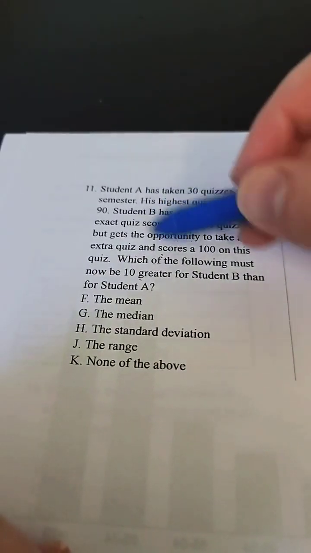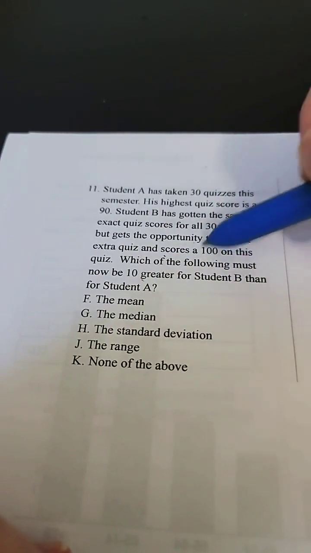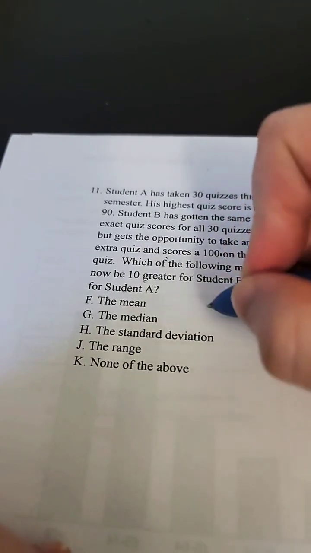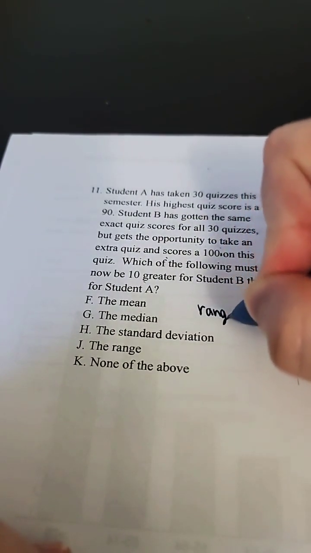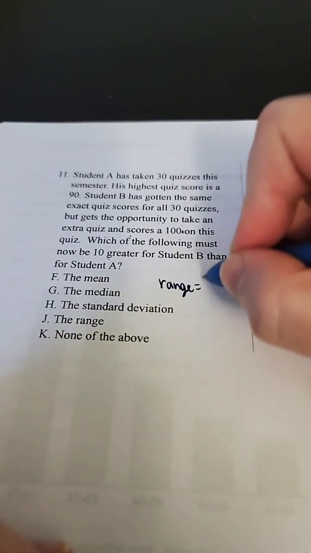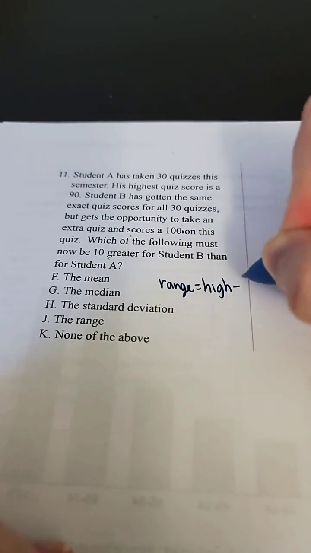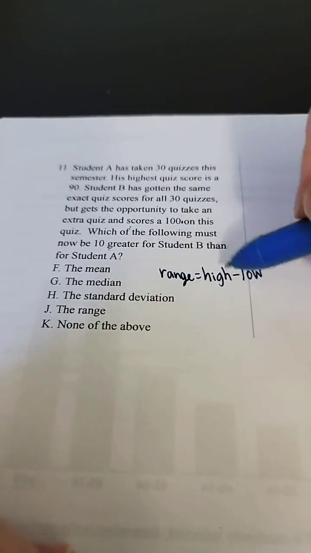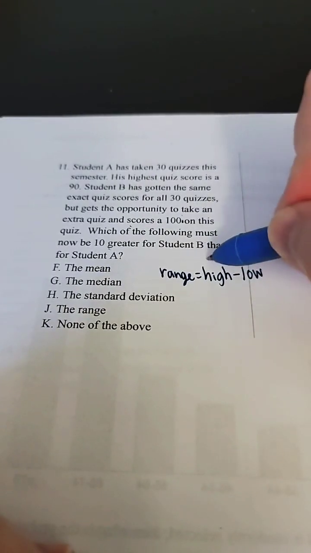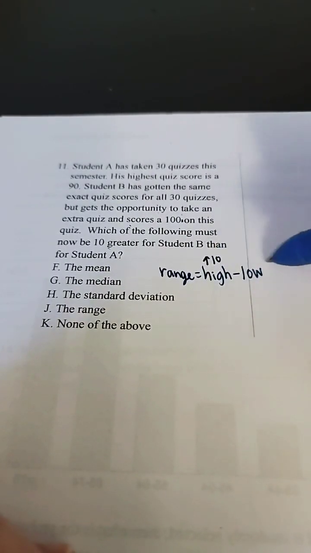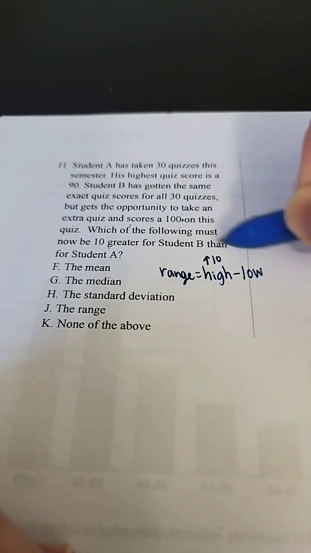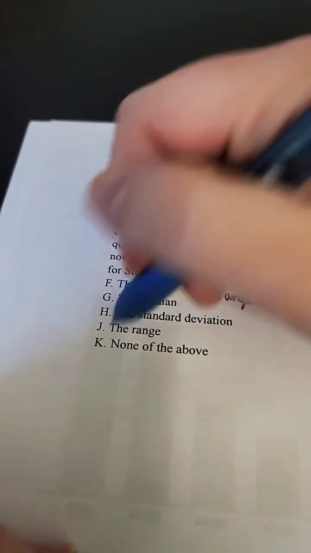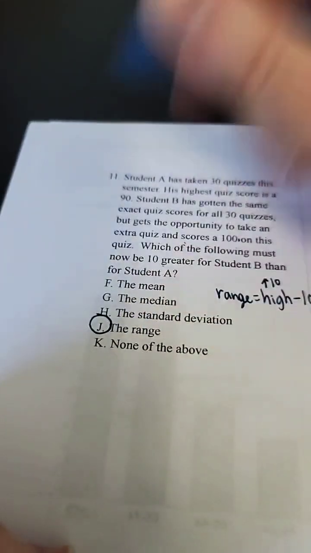But student B now has a new maximum value of 100. So if you think about range is just the high minus the low. So if the highest value has changed and gone up by 10, and the lowest value remains the same, then the range will also go up by 10. So it would be J.